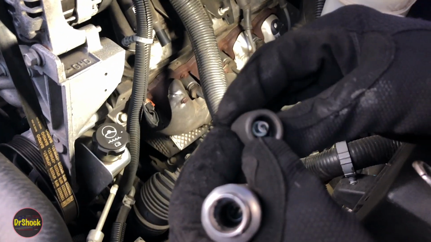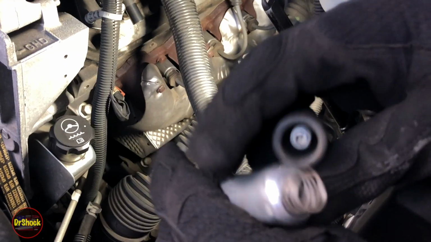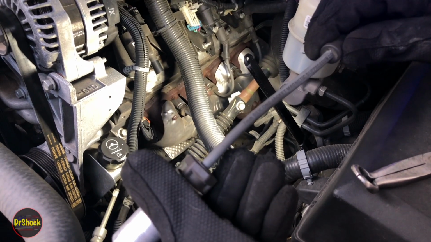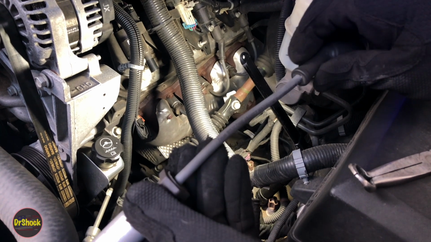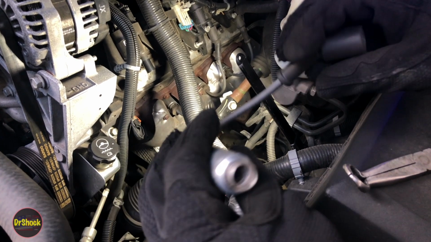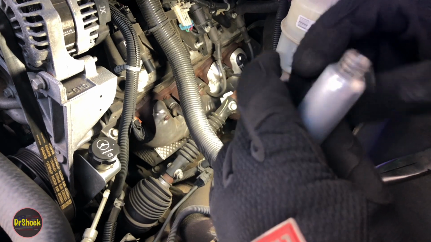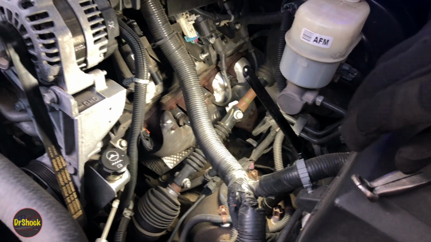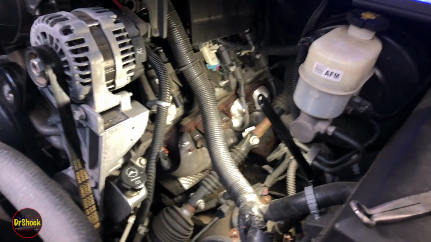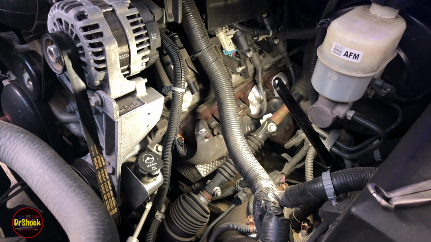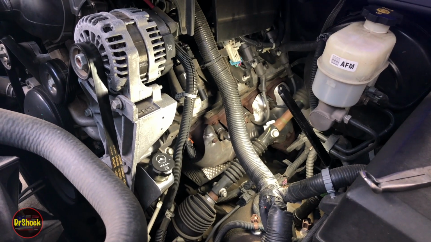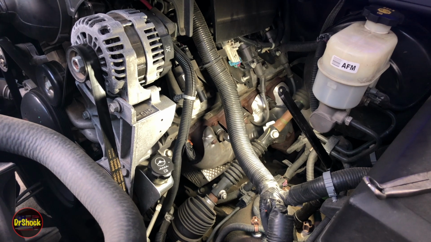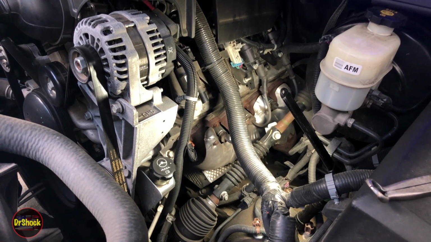Right, so nothing burnt on the insulator. Everything's intact. There's no visible damage. Right, so we don't see anything immediate with this. But what we're going to do next is a resistance measurement. So I'm going to grab a voltmeter and I'm going to show you in the service manual what the specification is for these OEM type ignition wires, right?